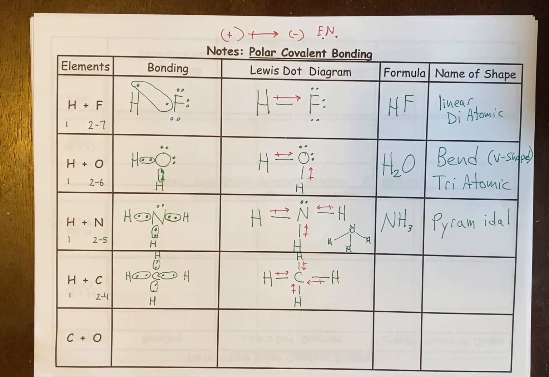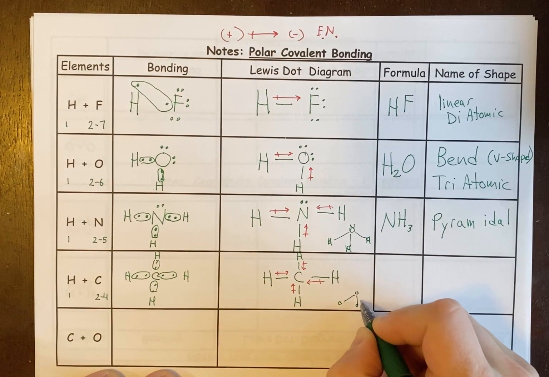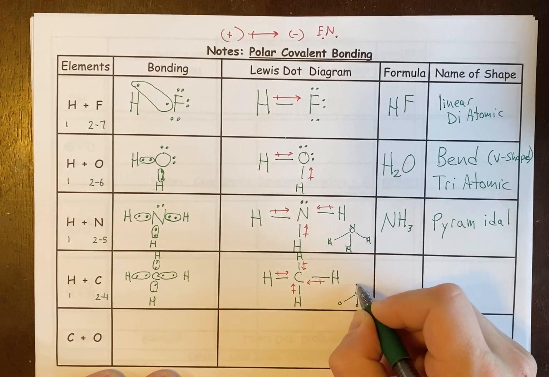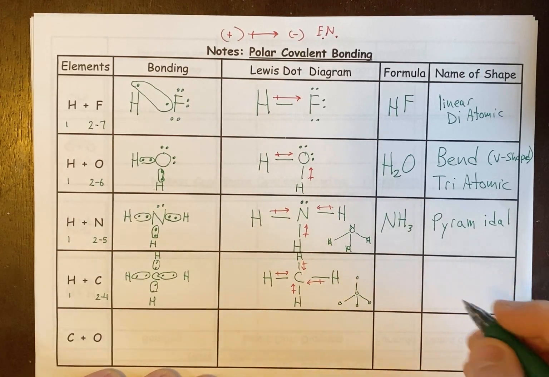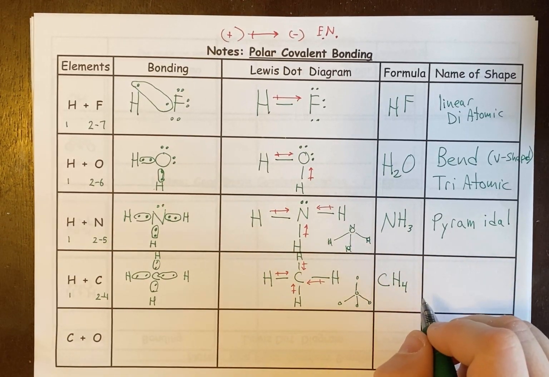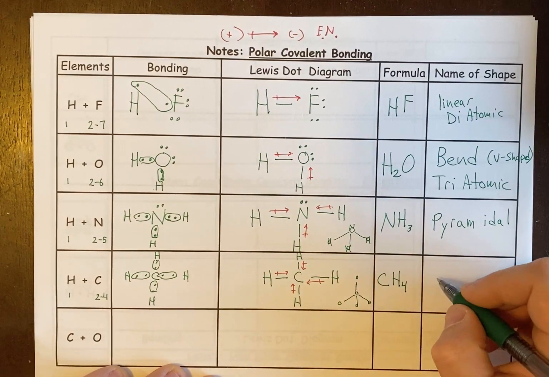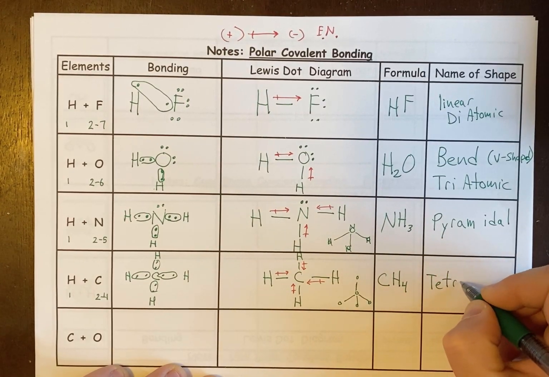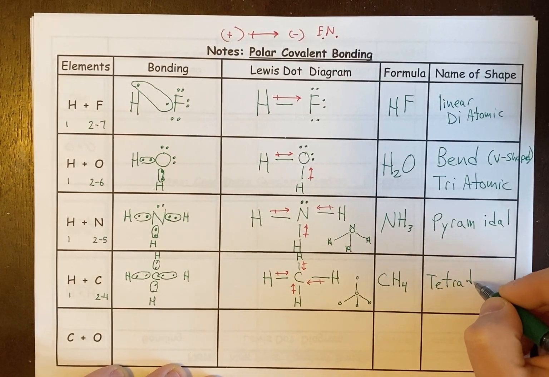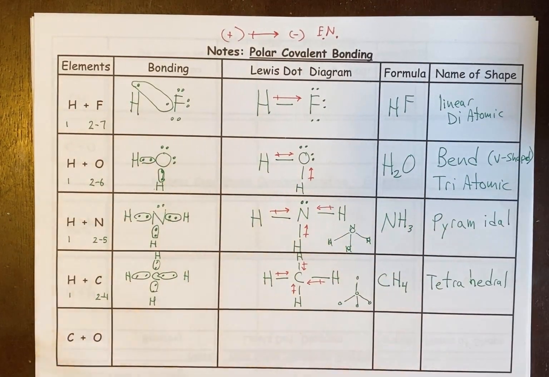The name of this, again, you have to really see the model for this. It kind of looks like this. It has the kind of downward part, like the pyramid, but then it has another one that goes straight up, and the formula would be CH4. Again, H4C is totally fine. Technically, it's actually right, but no one ever writes it that way. And it would look like this, and that's called tetrahedral. There's the name of that shape.